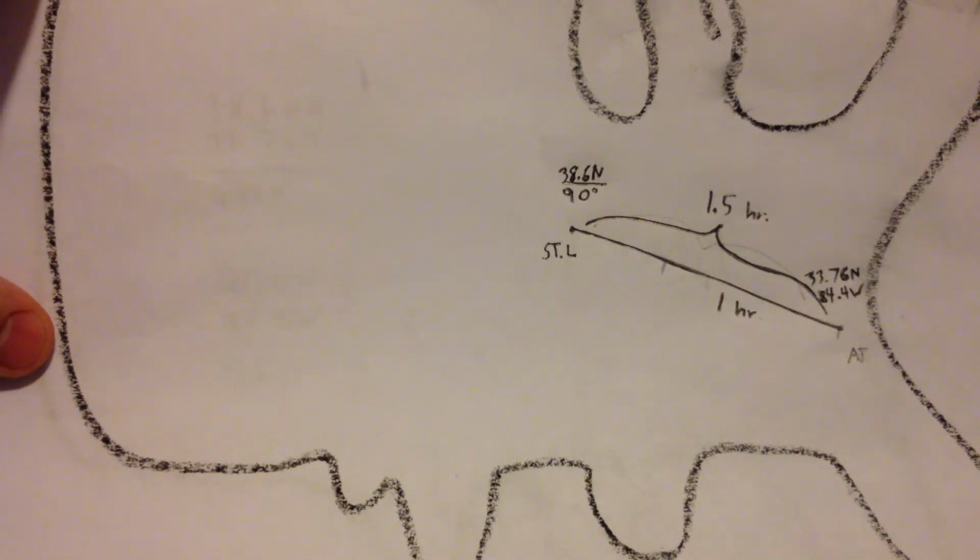Now, just a little background information. The degrees north means degrees north of the equator, which is the invisible line that wraps around the Earth horizontally. And degrees west means degrees west of the prime meridian, which is the exact same thing, except that it wraps around the Earth vertically. Now back to the question.